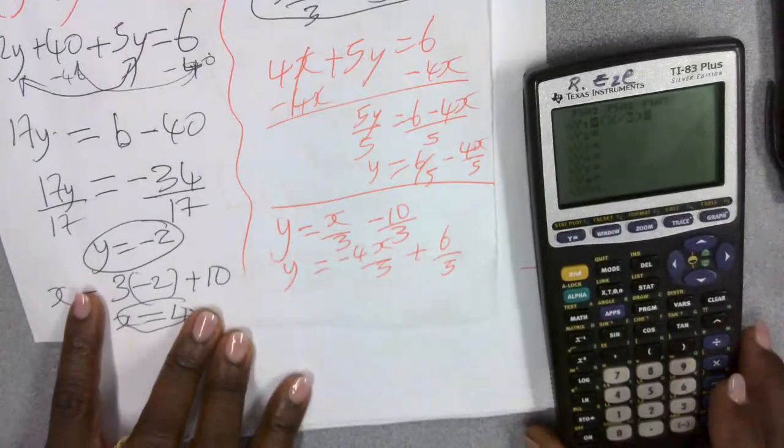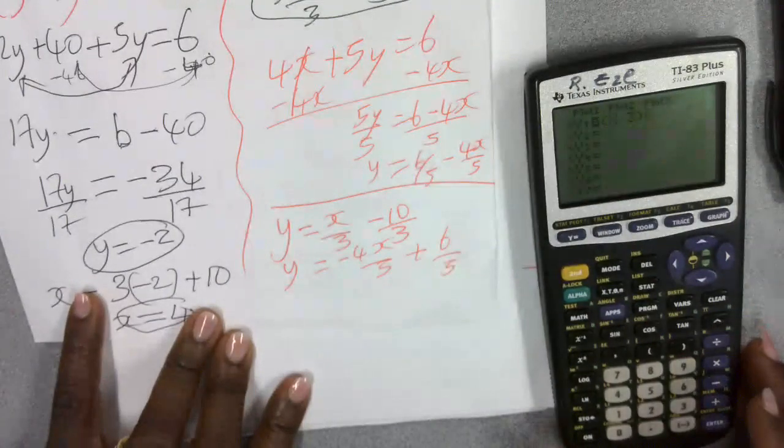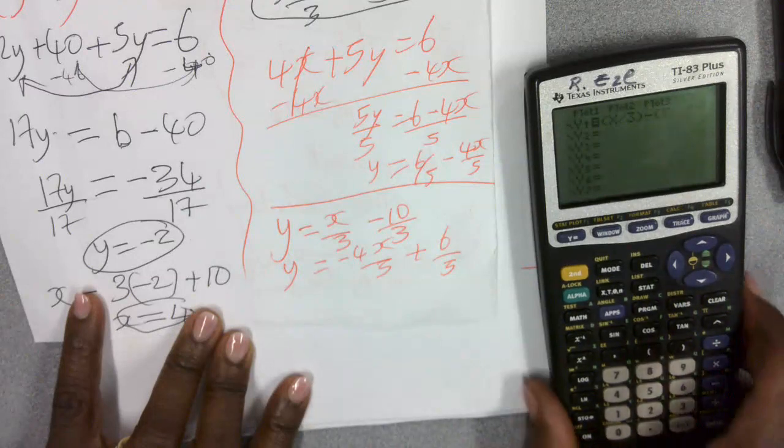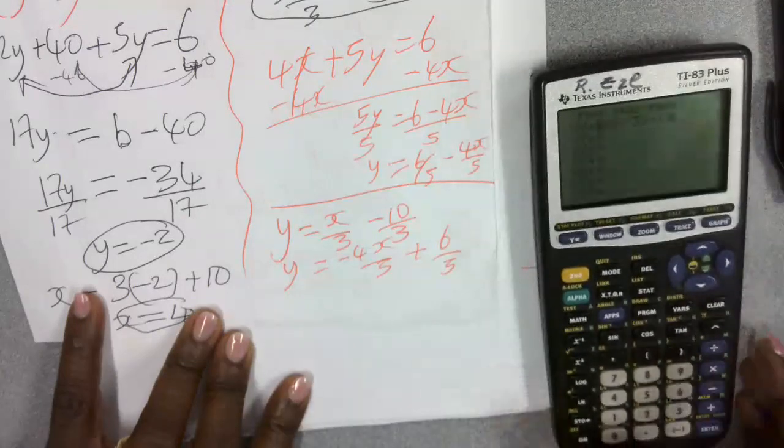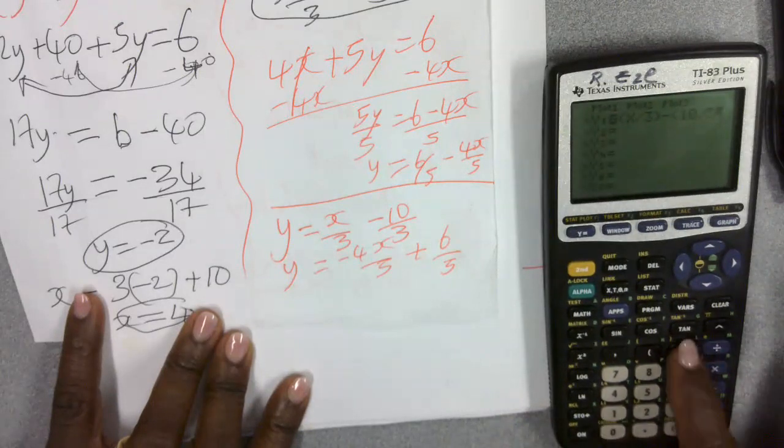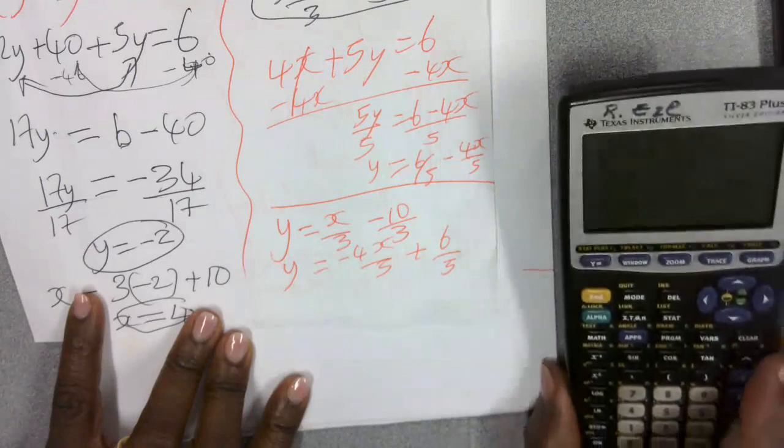And then you go to minus. You can use parentheses again. That way you don't have any problem. So I'm going to write 10 divided by 3, close parentheses. So that is my equation 1.